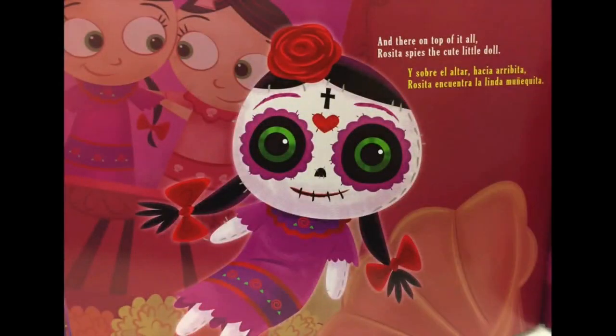And there on the top of it all, Rosita spies the cute little doll.